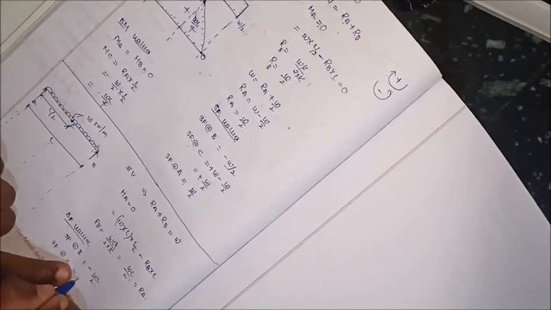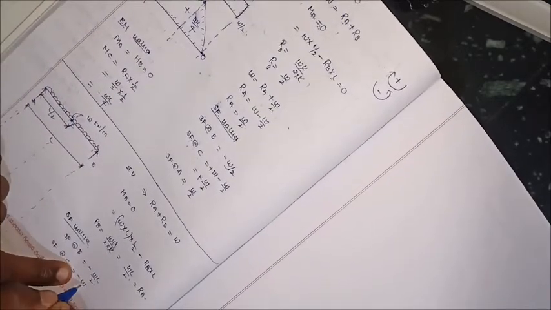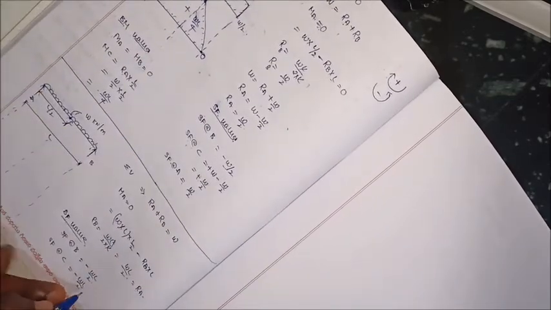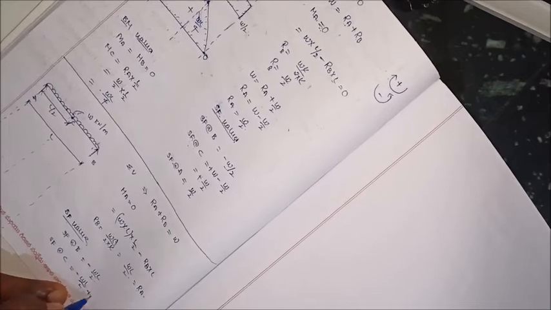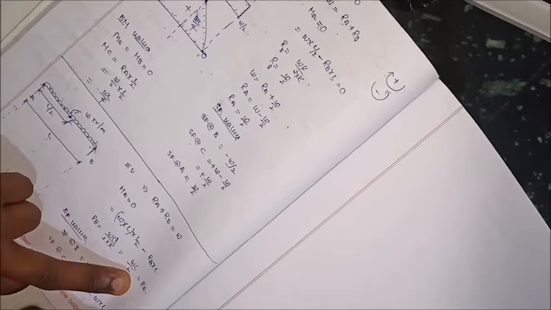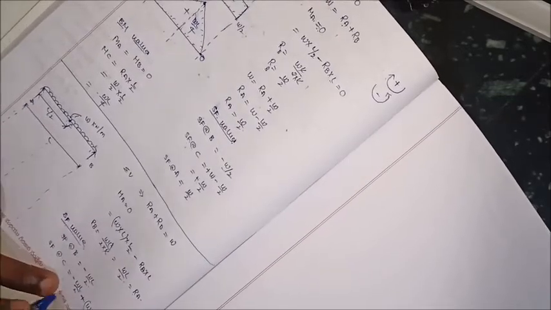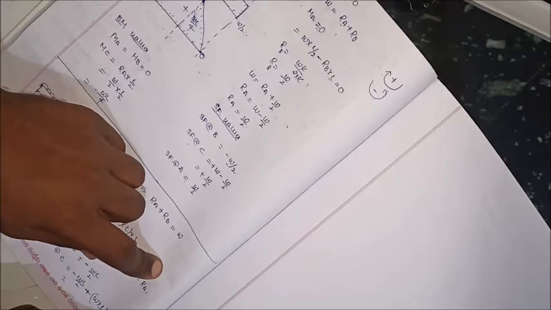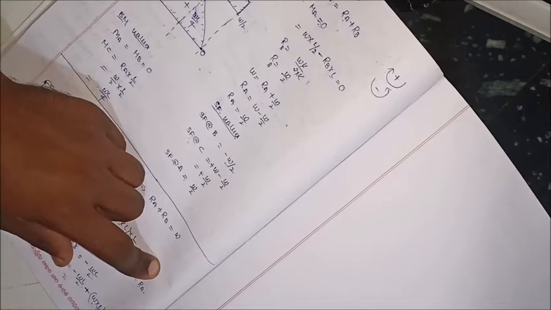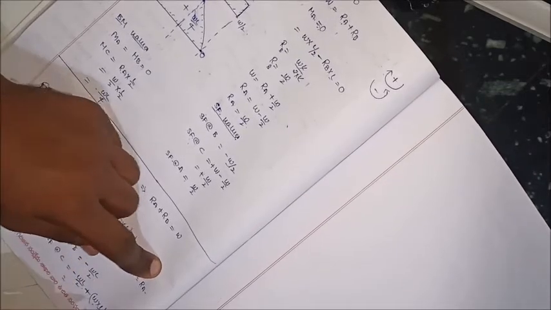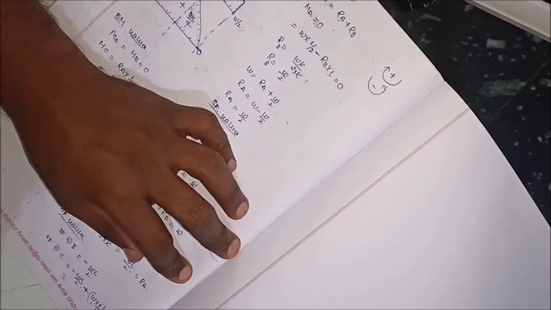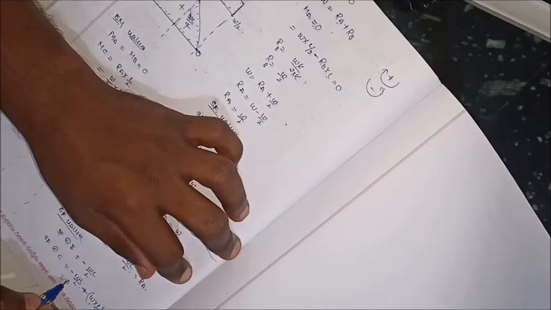The loads are the reaction RB, WL by 2, and the applied load W into L by 2. So totally we have WL by 2, WL by 2, so we have 0 at point C.